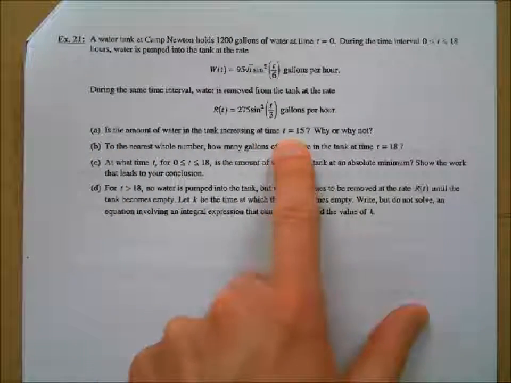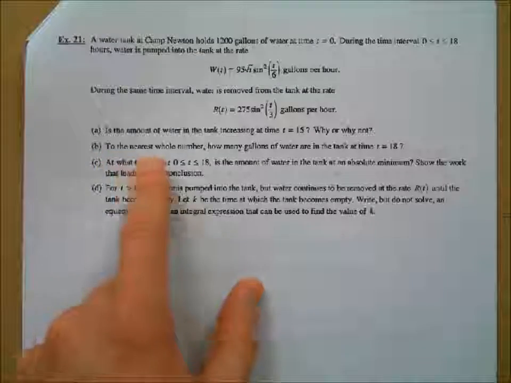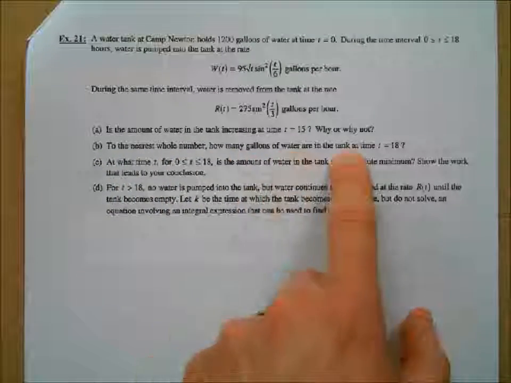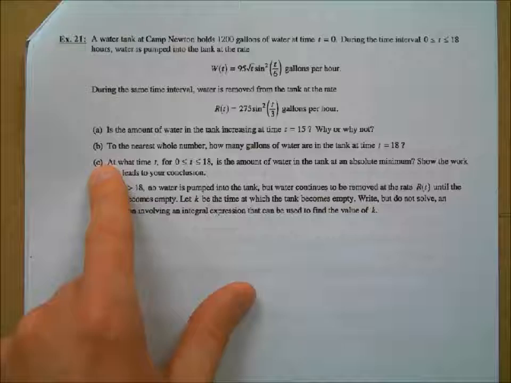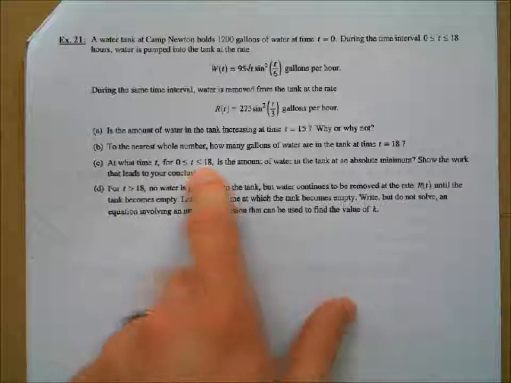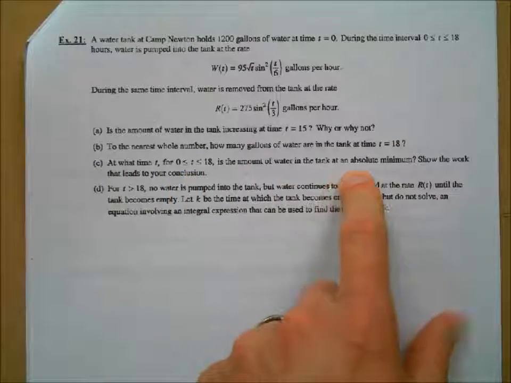Why or why not? To the nearest whole number, how many gallons of water are in the tank at time t equals 18? And then at what time t, for 0 ≤ t ≤ 18, is the amount of water in the tank at an absolute minimum? Show the work that leads to your conclusion.